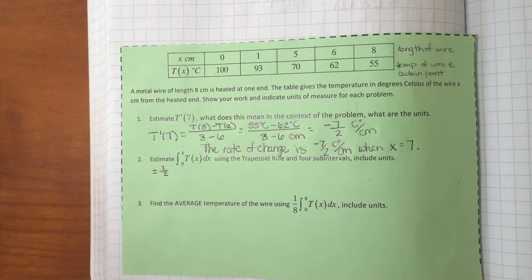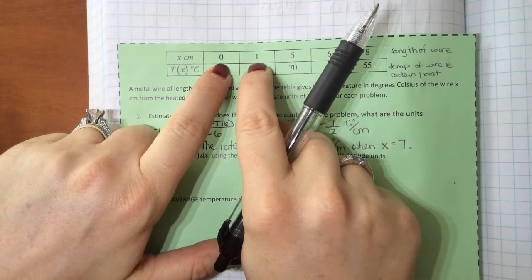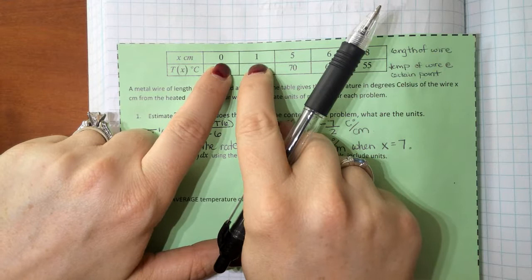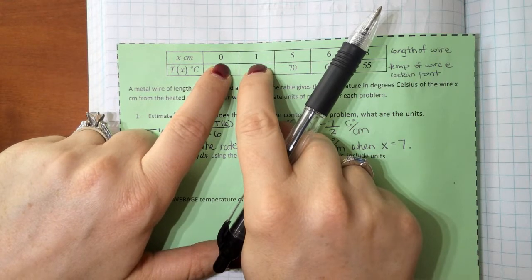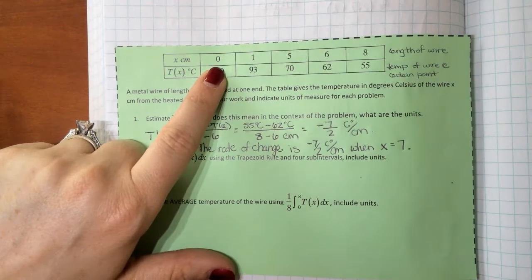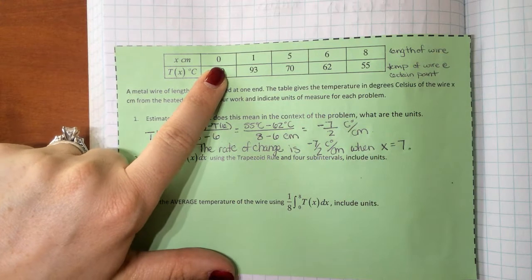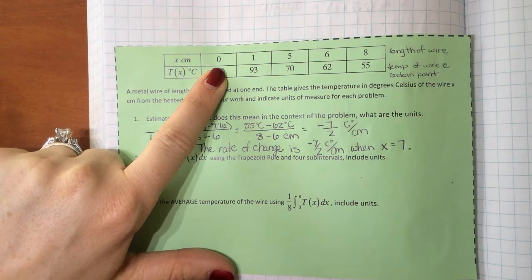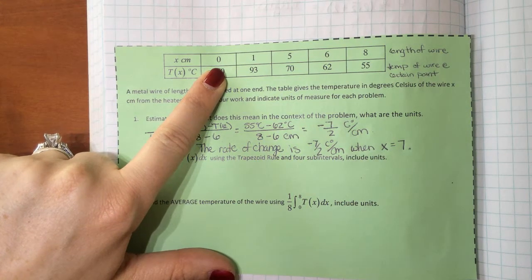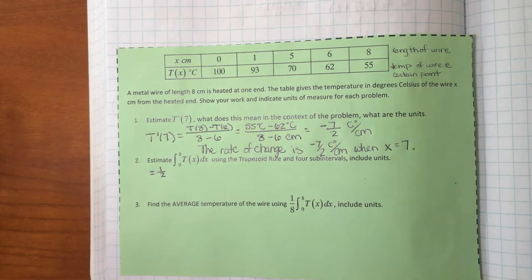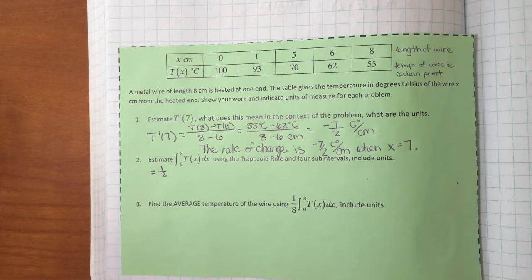Look at your x values. What's the change in your x values? 1, that's our height. Because look at how the trapezoids are on my picture. Do you guys see it? I told you we were flipping our trapezoids today. Yeah, exactly. So our height is actually measured by the width. Does that make sense? Okay.